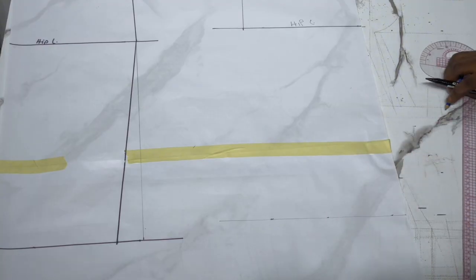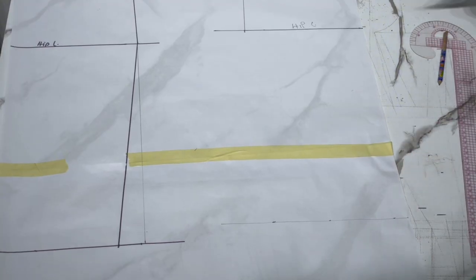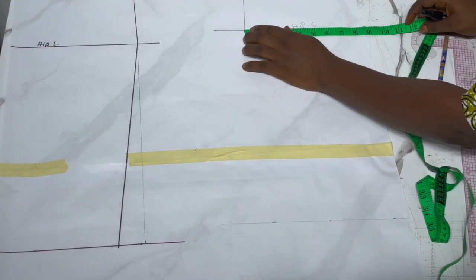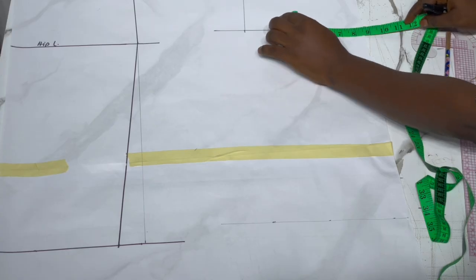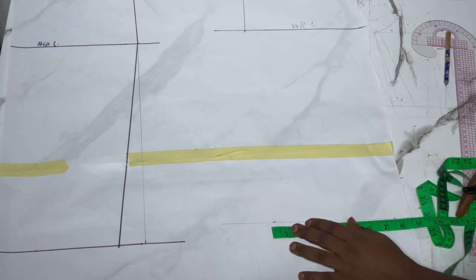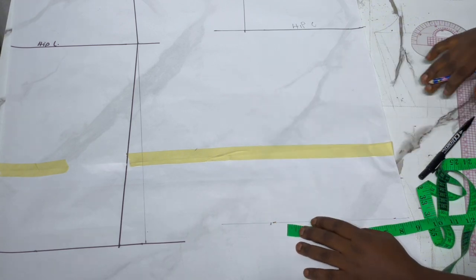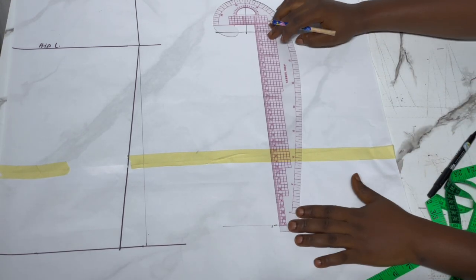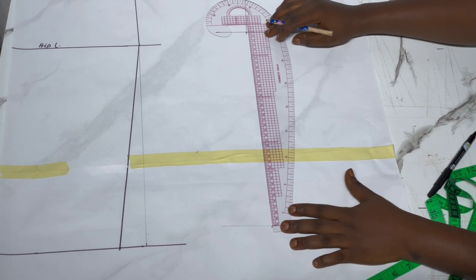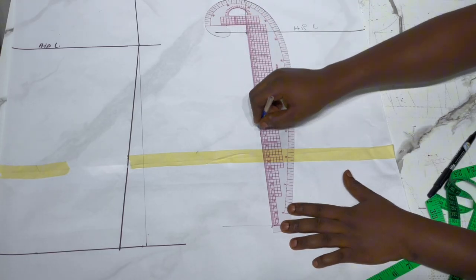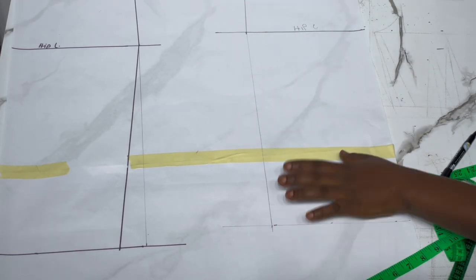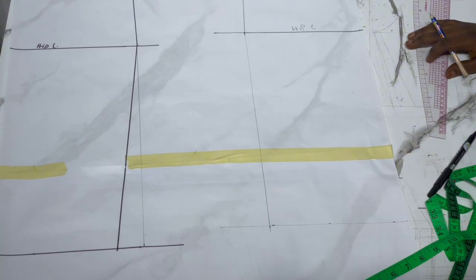My marker went blunt. So for you to get a straight skirt, what you have on your hip, you bring it back like so. So this is your straight skirt. If you want to cut a straight skirt, this is what you have. What you have on your hip circumference, you are going to bring it back to your new line.